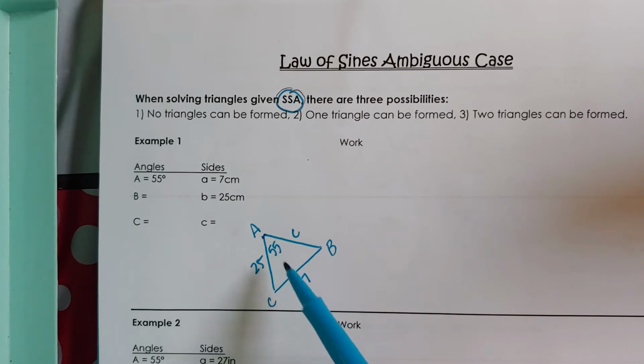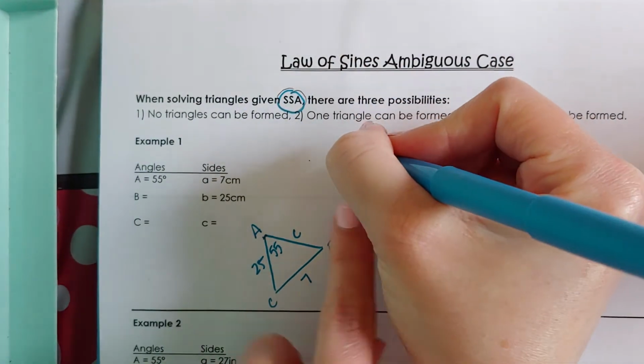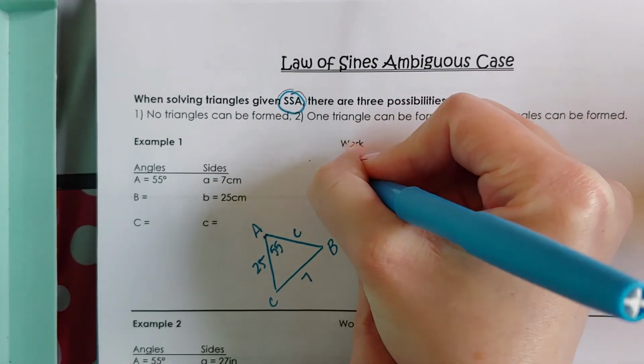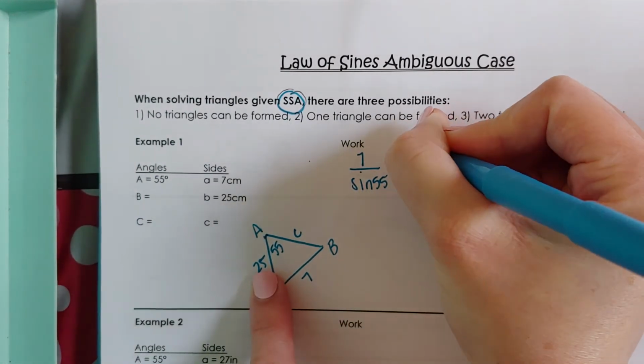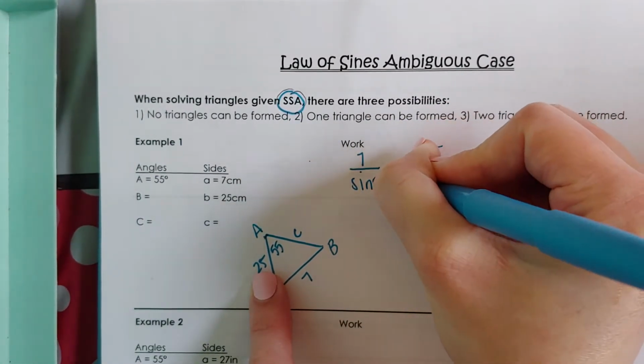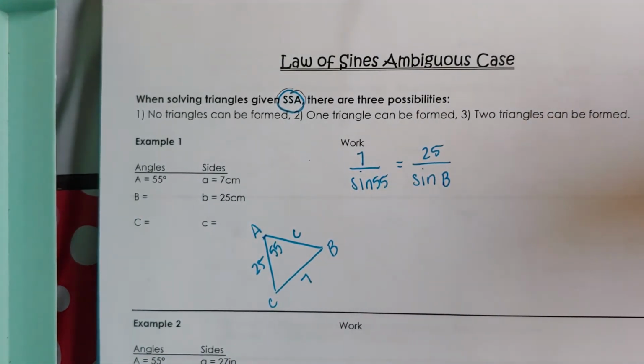We know that because we have the whole A, I know little b, so I can find angle B. We know nothing about C, so we can't find that first. Okay, so I'm gonna say, and you're gonna show your work, 7 over the sine of 55 equals 25 over the sine of B, okay?